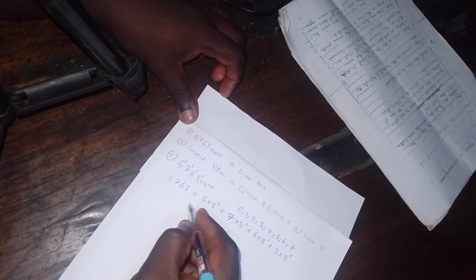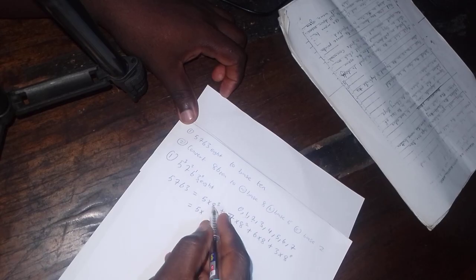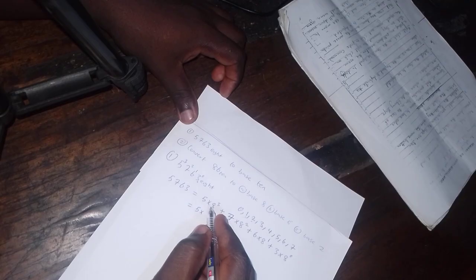So this gives us 5 times 8 cubed, or 8 raised to the power of 3, which is 8 times 8 times 8. So this becomes 512.